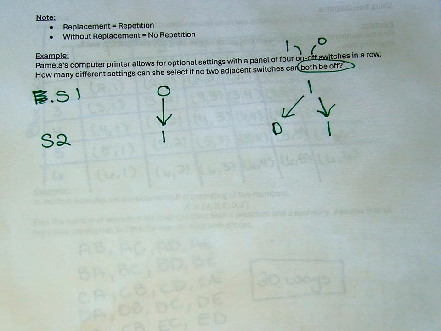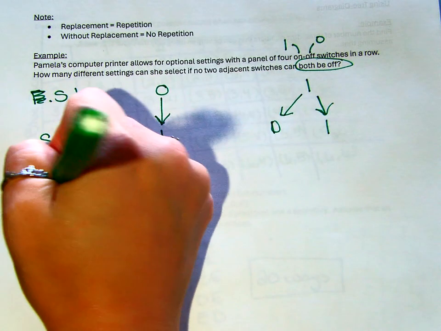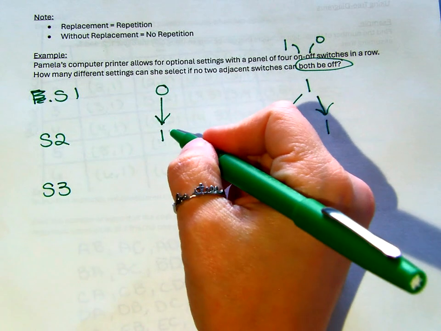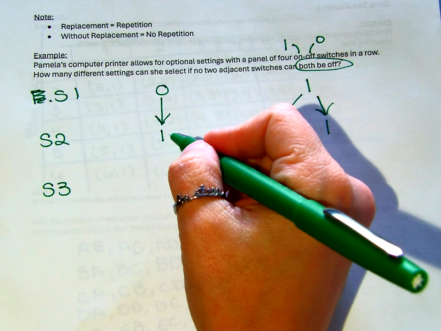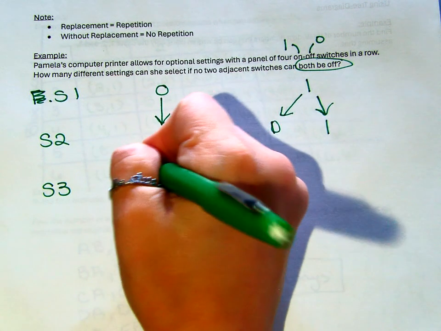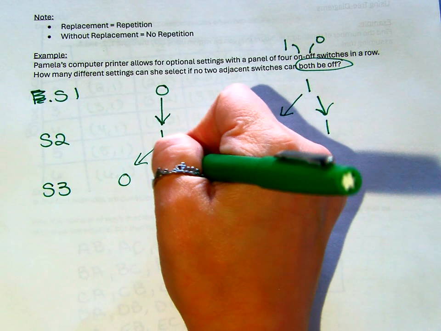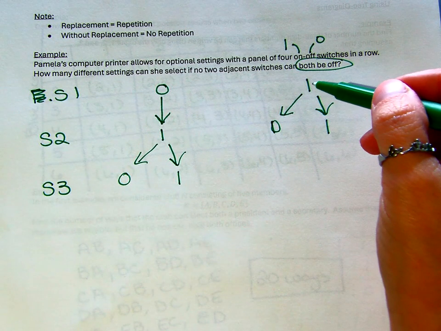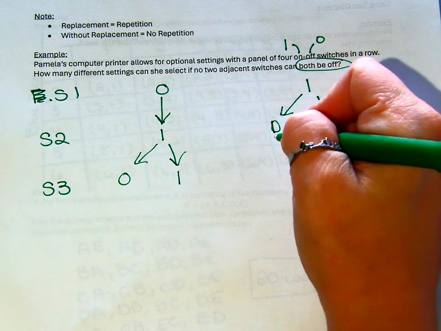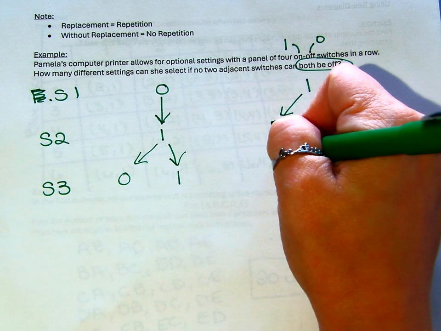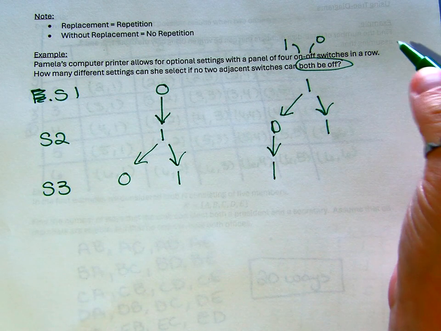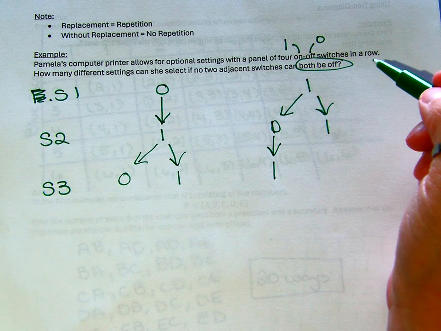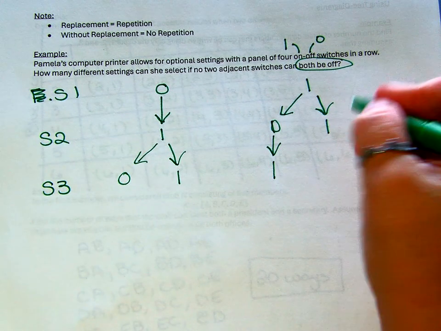So let's look at switch 3. For switch 3, from this one, I'm going from an on. So if I'm going from an on, I can go to an off or an on. What about over here with on, off, what can I go to? I have to go to an on. That's right, I can't go to an off. So I only have one branch. But over here, I can go to an off, or I can go to an on.